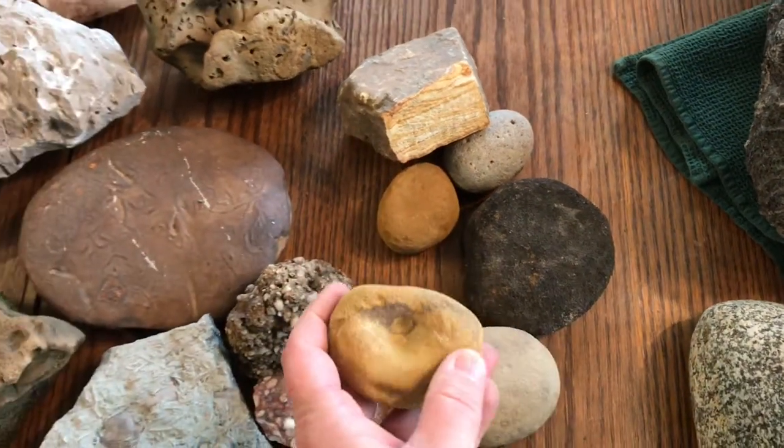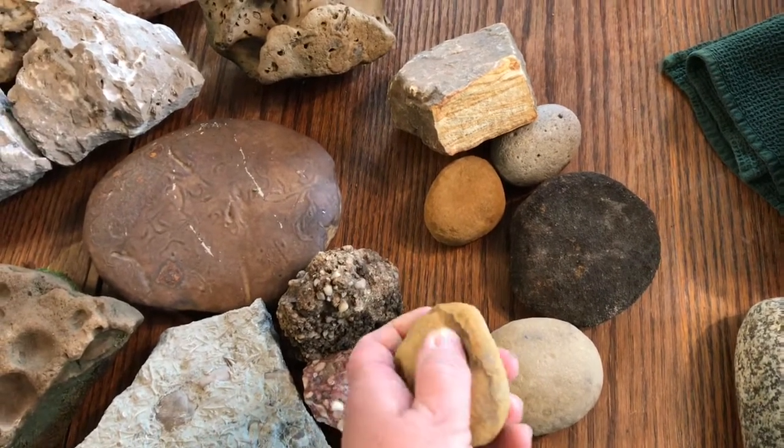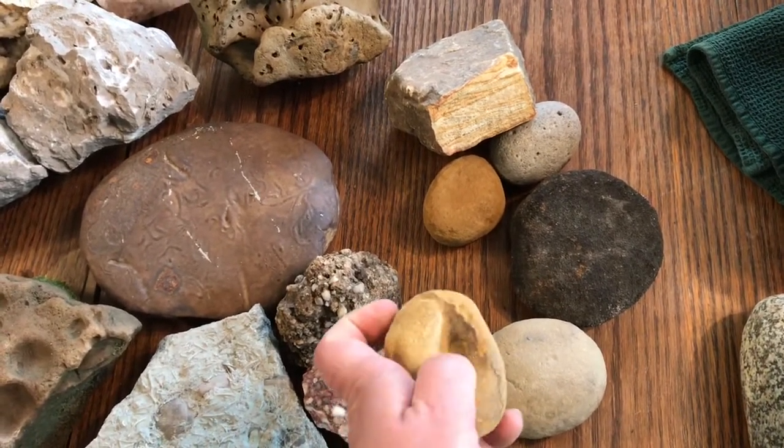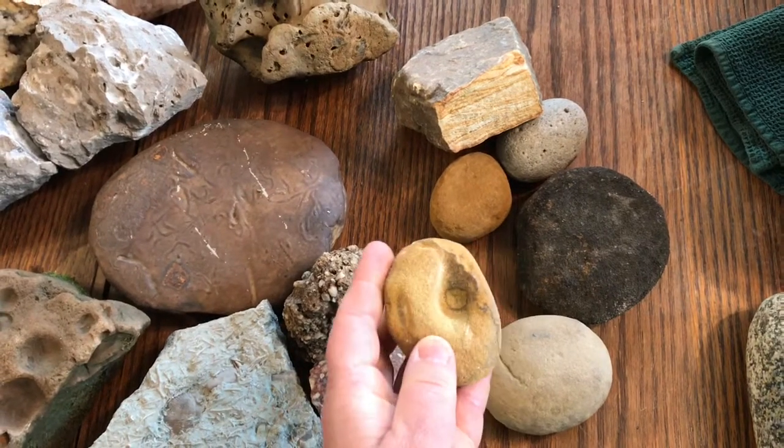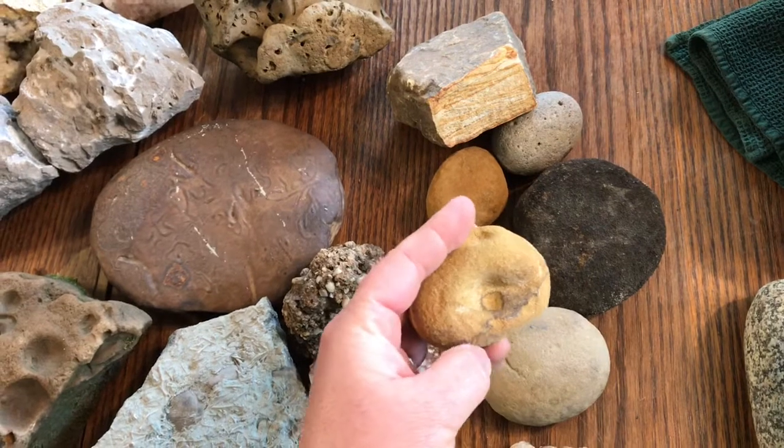Now this one in particular, if we were in class, you would get to take another harder rock and rub on here until you can get little grains of sand to come off of it. And you would see that right here is a layer of something that was a little bit harder with some iron in it.